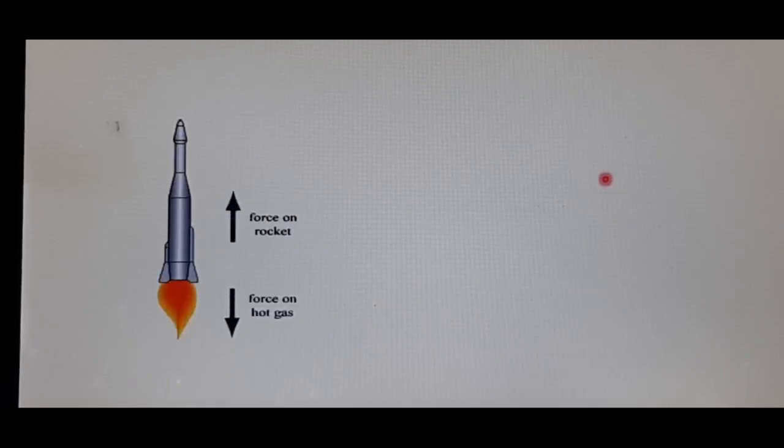So let's discuss a few more examples. I have taken the examples which are also given in your book. This one is rocket propulsion. You can see the rocket will move in the upward direction and the gases will move in the downward direction. So on this body, action is there and the gases are giving the reaction, due to which the rocket is able to move in the upward direction. In the same way, you can see action and reaction are involved here.